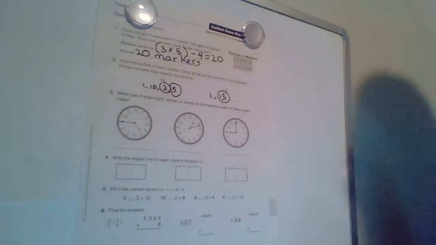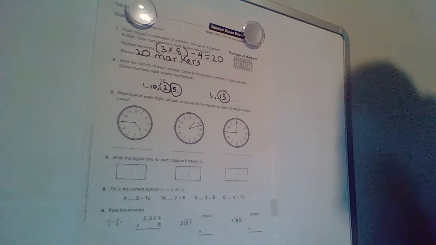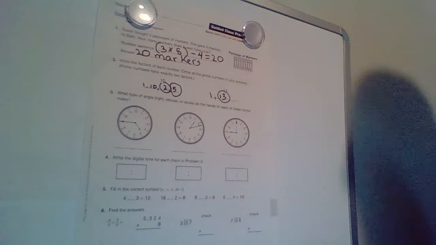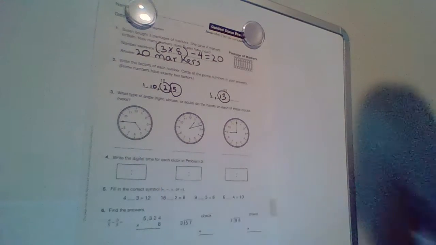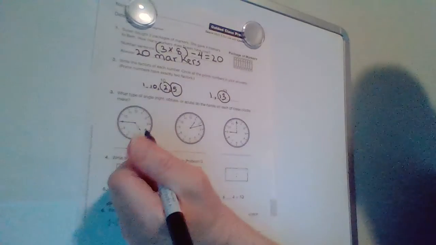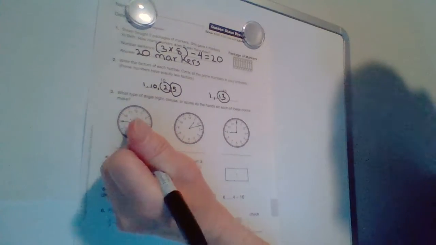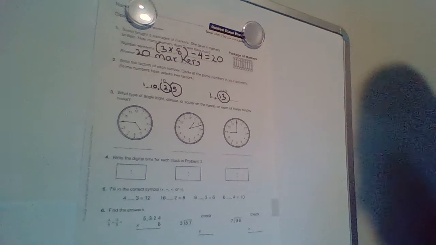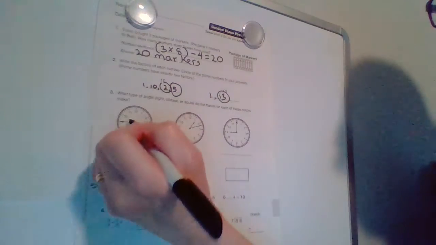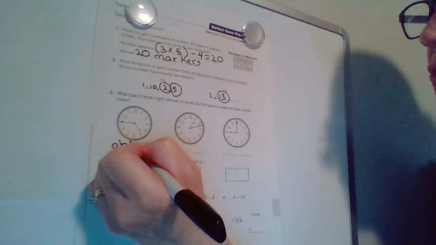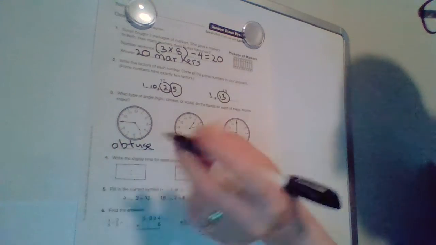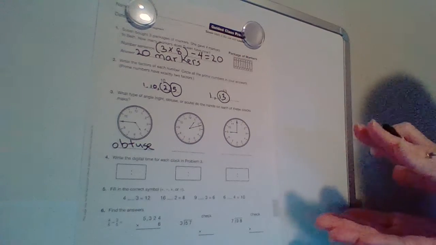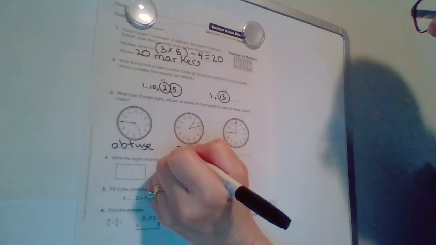Okay, now we're going to look at these times here. We're going to figure out what kind of angle the clock is showing us, right, obtuse or acute. Okay, now let's first of all look at this one. It's not exactly a right angle because it's kind of wide, isn't it? Do you guys remember what one of those is wide? Is it obtuse or is it acute? It is obtuse, the wide angle, larger. So right, obtuse. Look at the next one. It's not like an L, it's skinny and little, isn't it? So that would be acute.